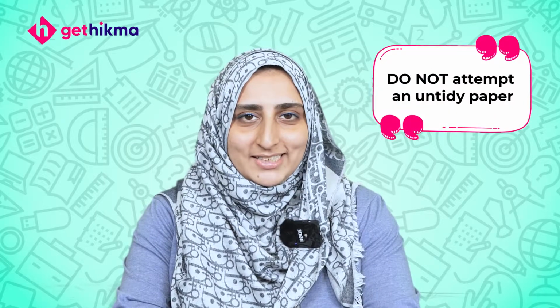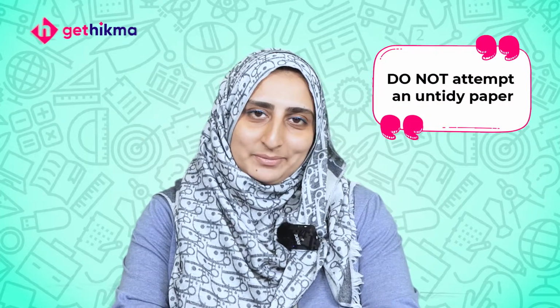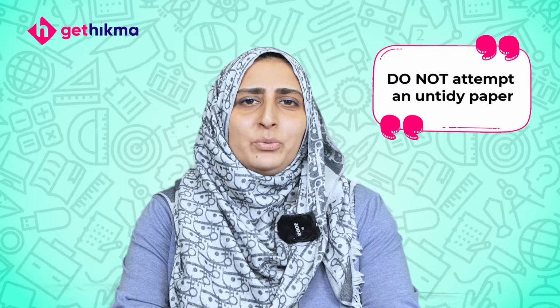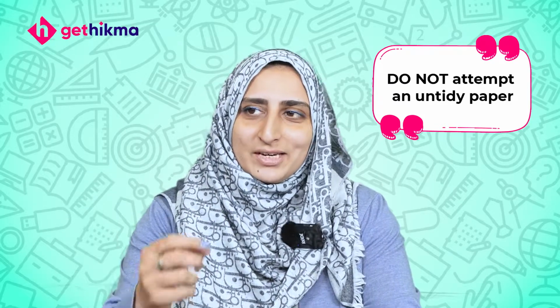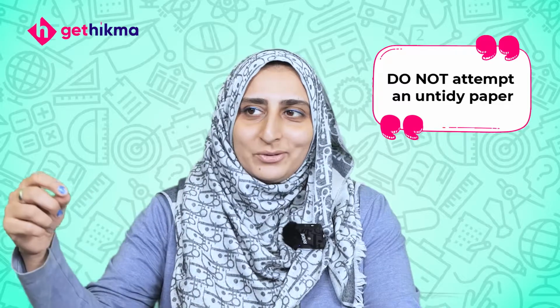The first one, do not attempt an untidy paper. Now I know all of you are doctors and tend to have a scribbling handwriting that tends to drift away and get away in oblivion. Well, it's very, very important that your handwriting is legible. I understand not every one of us can produce a neat handwriting, but what every one of us can produce is a neat paper.